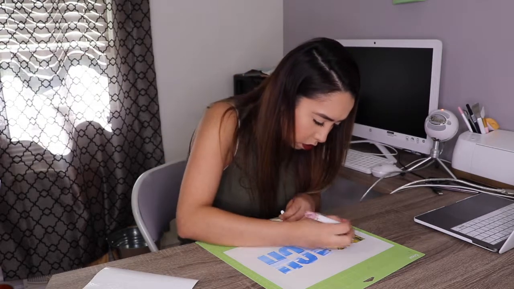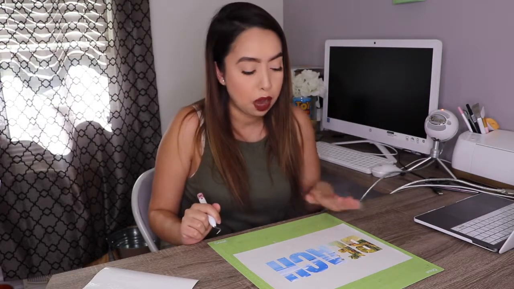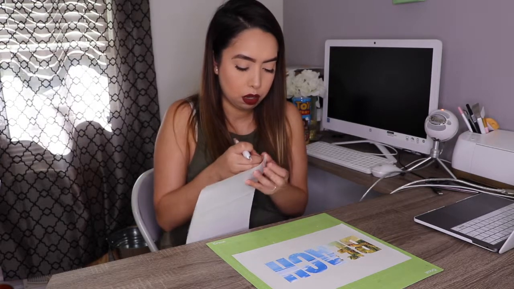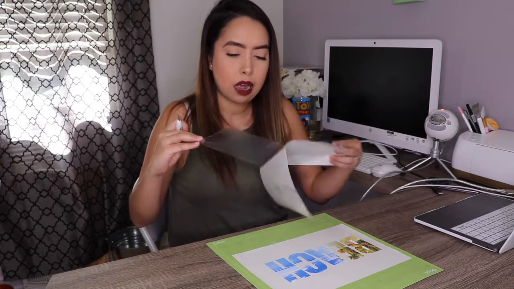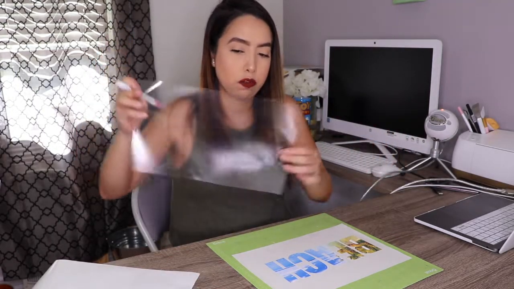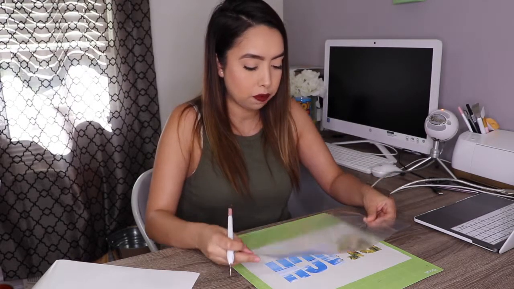Okay, I believe everything is removed. So now, if you remember in my Pennywise video, I pulled up each letter piece by piece because I wasn't aware that heat transfer tape exists. So I got my hands on some now, and we are going to use it to transfer our design. I haven't read much about this yet, so I'm not sure if it can be used more than once, but I will ask and find out.